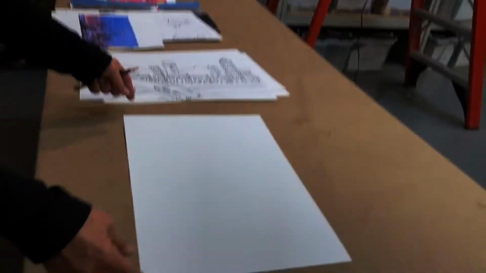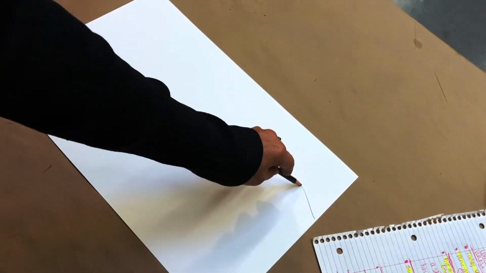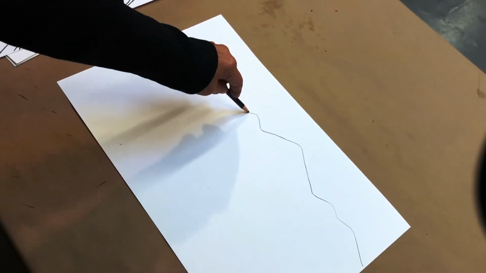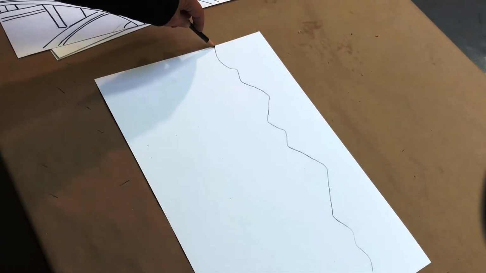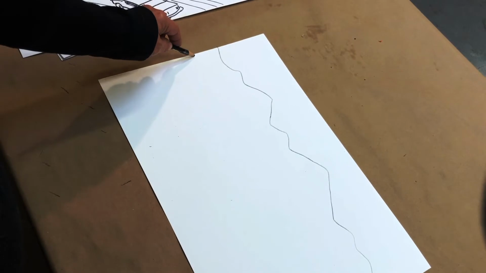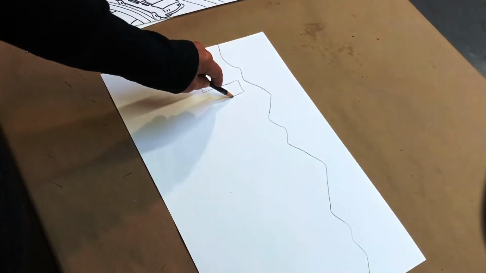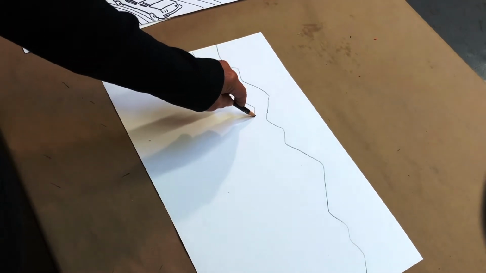All right, now do you remember how I said the first line we need is our horizon line? This is where the sky meets the land, okay? Now we're going to do the tops of the buildings. I'm just going to do the tops. I have one come down there, maybe one come up here. Maybe this one has a triangle top on it.